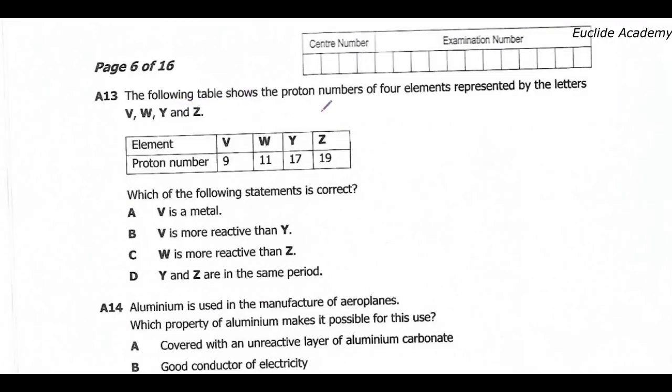The following table shows the proton number of 4 elements represented by the letters V, W, Y, and Z. So element V, W, Y, and Z, proton number 9, 11, 17, and 19. Which of the following statements is correct? V is a metal, V is more reactive than Y, W is more reactive than Z, Y and Z are in the same period. So what would help us is to put the electronic configurations of these elements.